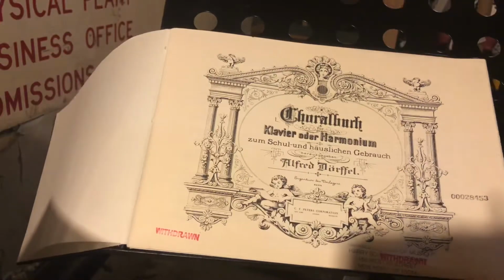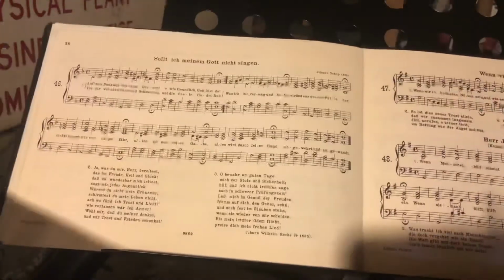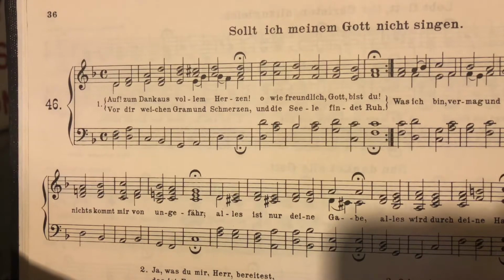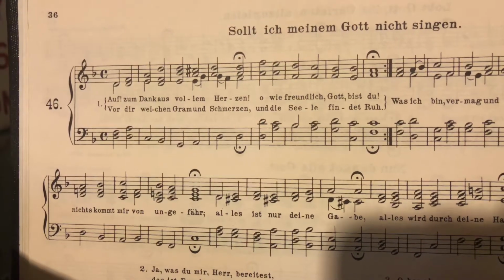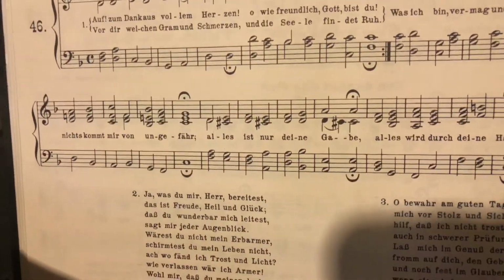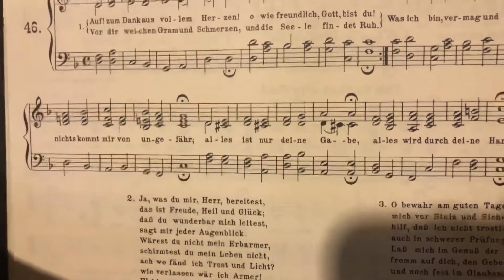Another gem, the Choralbuch, basically classic hymns, German text, but what's most useful for these is understanding classic tonicizations, ear training, and dictation. Very block chords, very simple, very clear contrapuntal outlines.